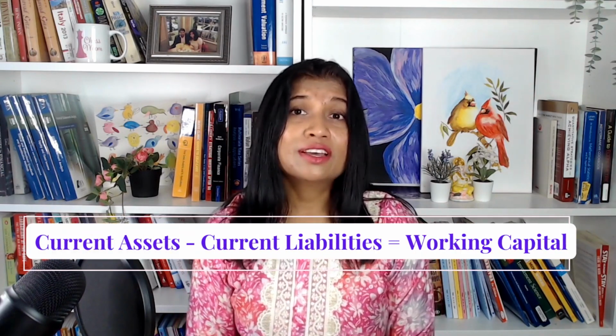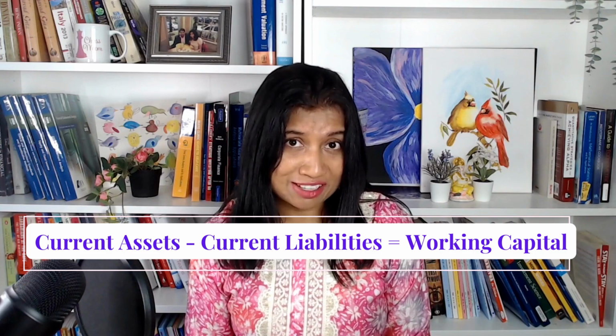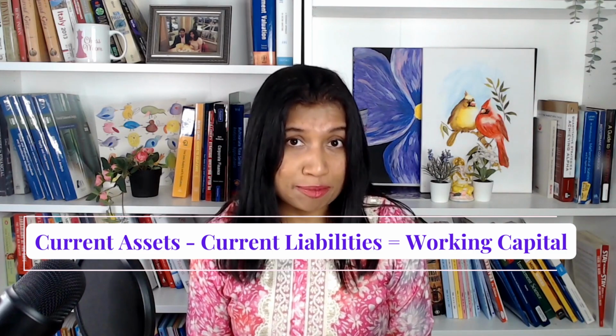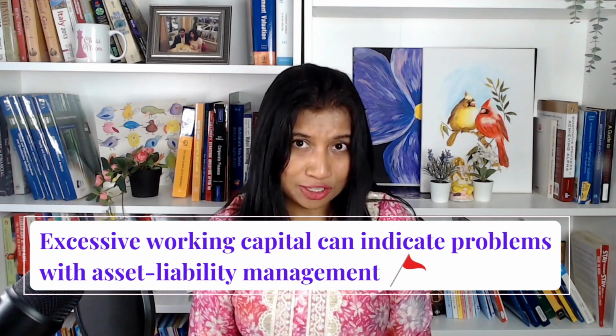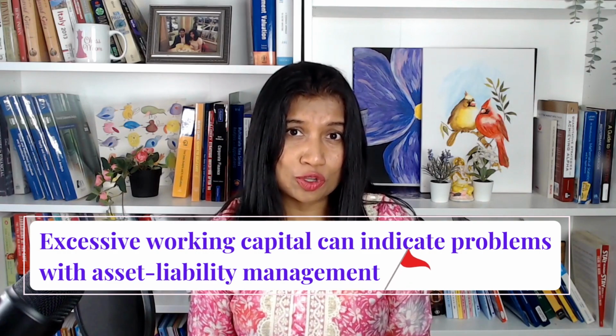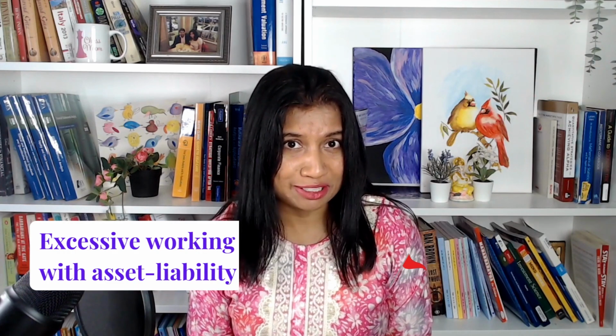When you subtract current liabilities from current assets, you get the company's working capital. While a healthy balance sheet should indicate sufficient working capital, excessive working capital may suggest issues with management of assets and liabilities. Before discussing non-current assets and liabilities, let's look at some ratios we can calculate using current assets and liabilities. The first is the current ratio, which measures a company's liquidity.